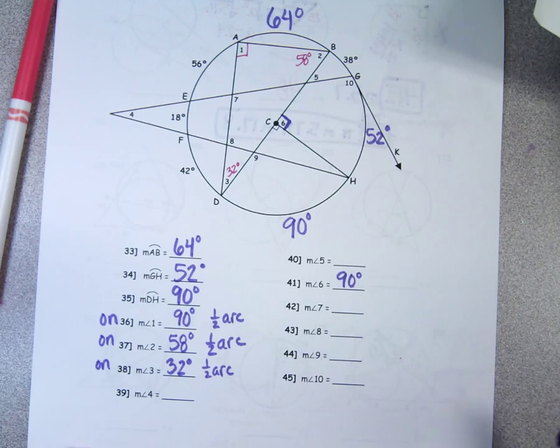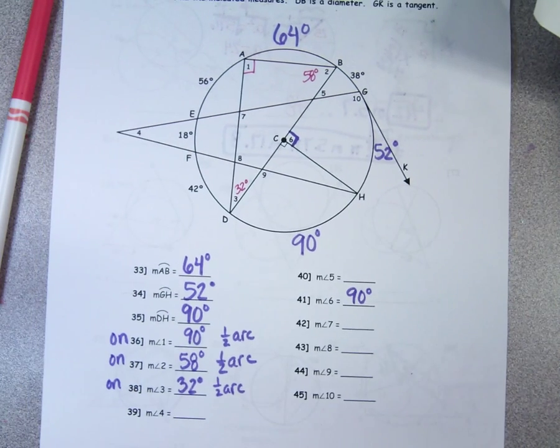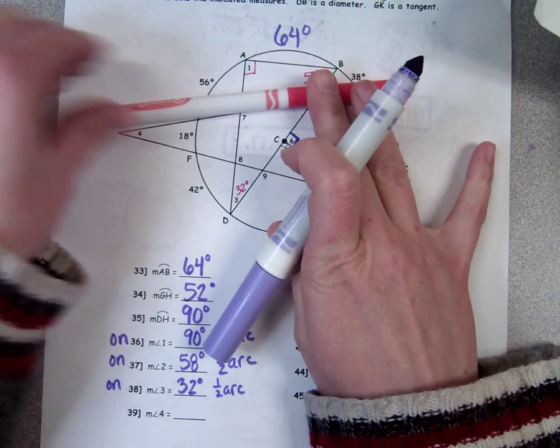Number 39 wants the measure of angle 4. So let's look at angle 4. Here come my markers.